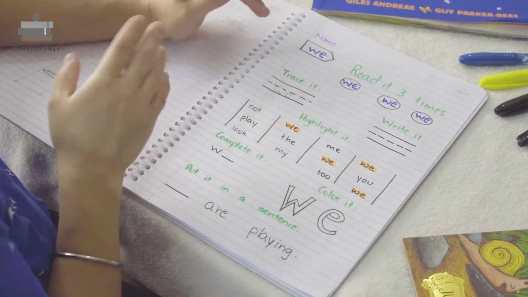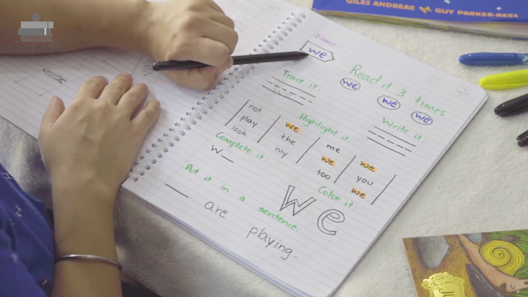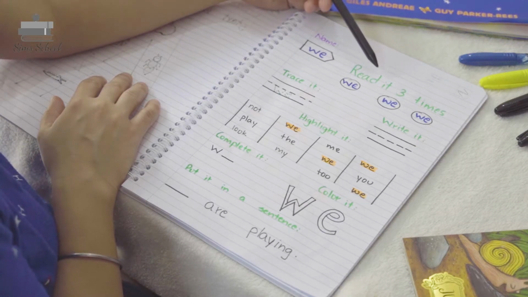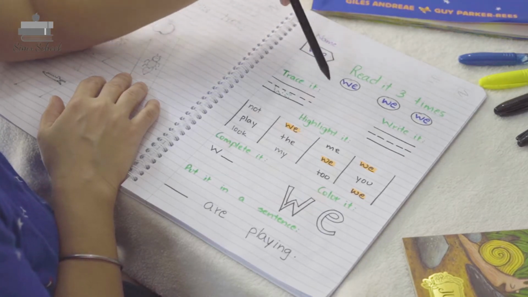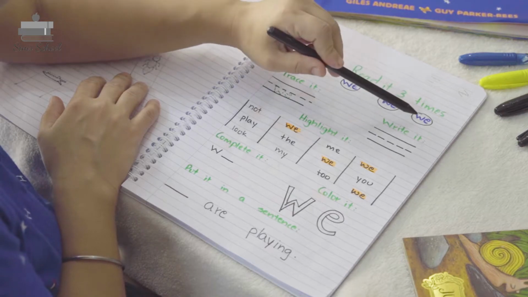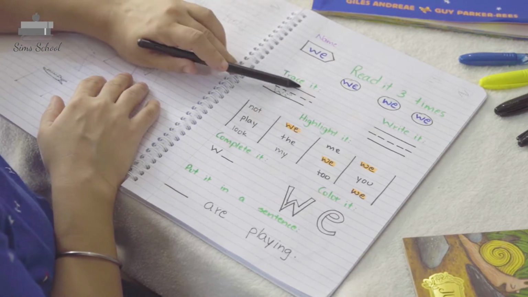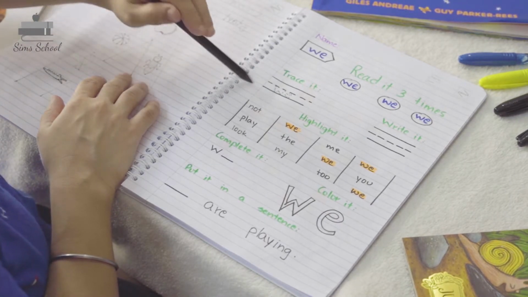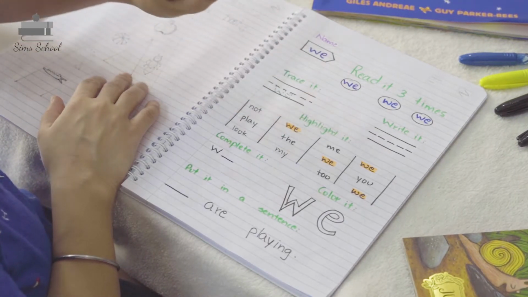And this is a worksheet for sight words. So I have taken the sight word we, and first you will have your child read it 3 times. So you will say read it 3 times. The child will say we. Then the child will trace it here. I have made dotted lines here, so the child will trace it. Then the child will write it here, we.